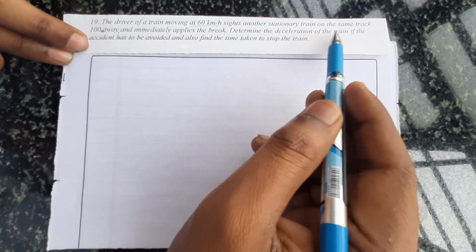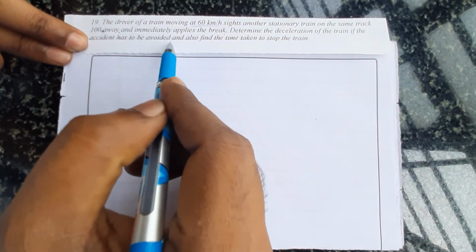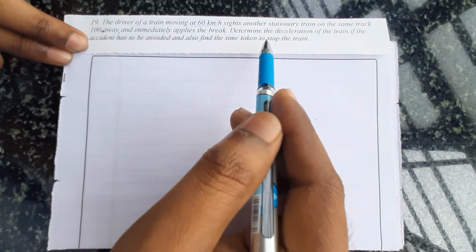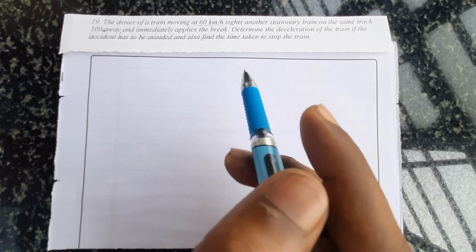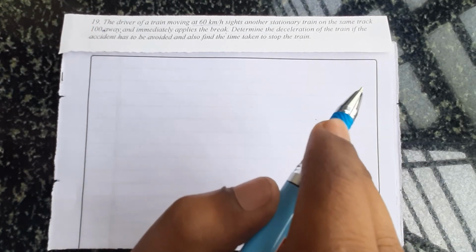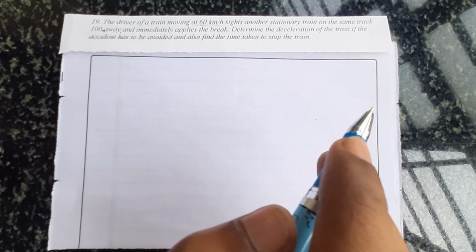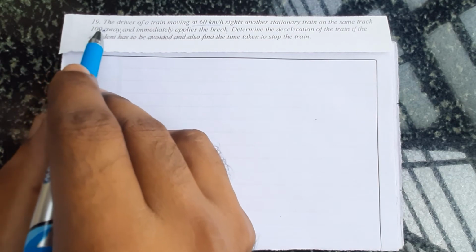Determine the deceleration of the train if the accident has to be avoided, and also find the time taken to stop the train. So this is the question where we have a practical situation where a moving train has to be stopped within a distance of 100 meter.